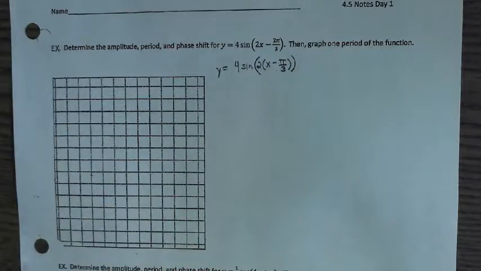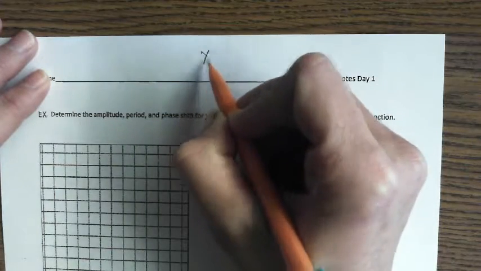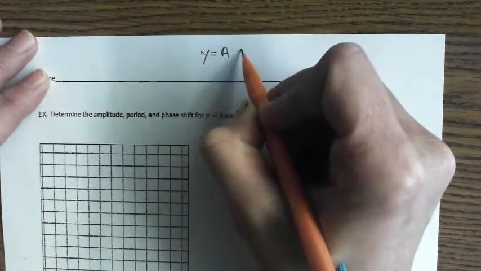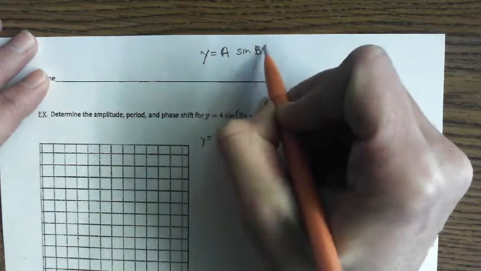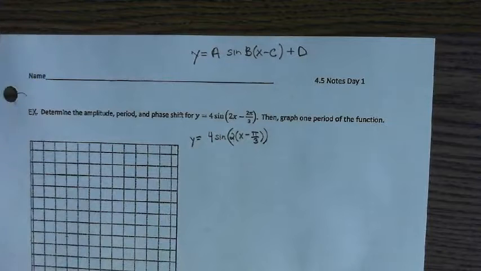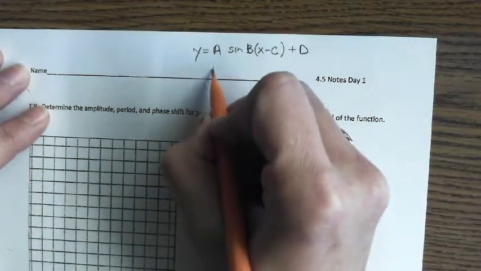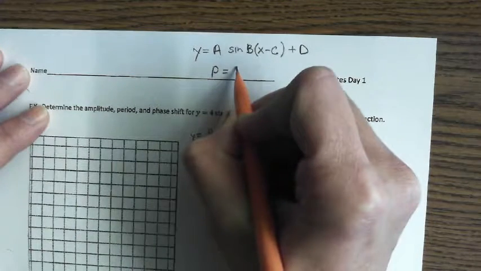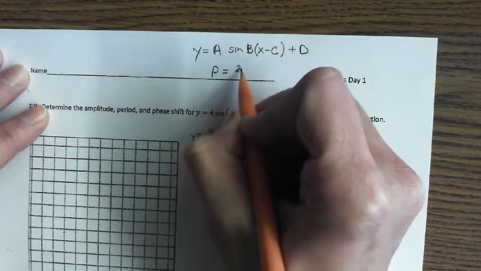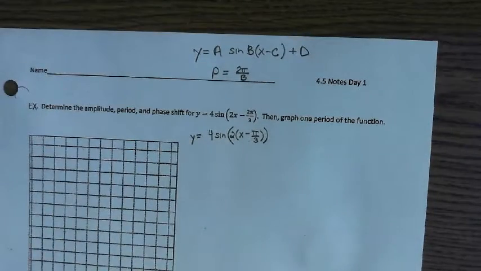Now, this is what I use for my Algebra 2 kids, so I'm going to use the same thing here. A sine of B x minus c plus d. That's the maximum kind of number of things that can be going on. Most importantly, what's your formula for your period? Do you remember this formula? Yeah. So your period is normally 2 pi.